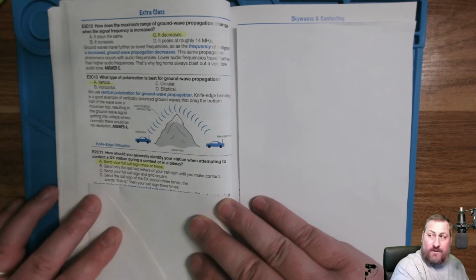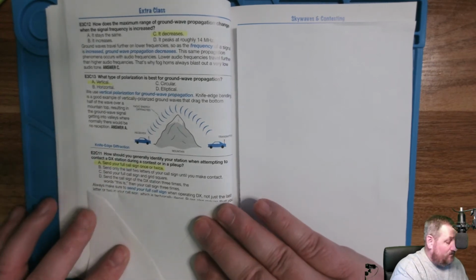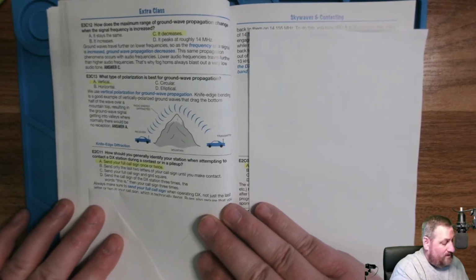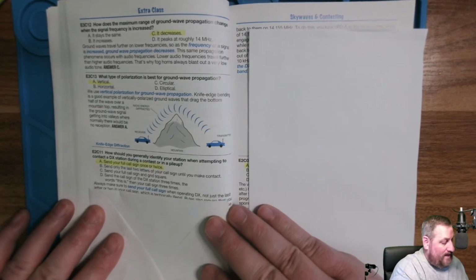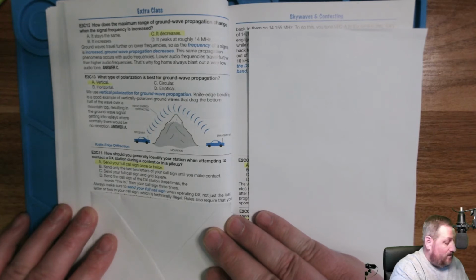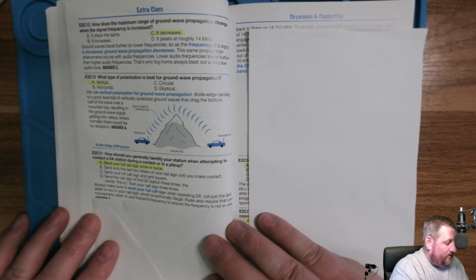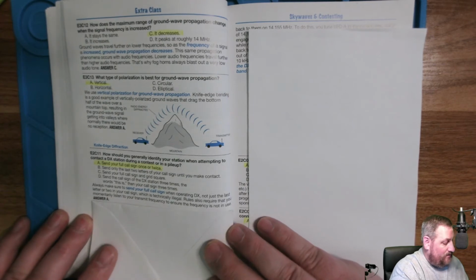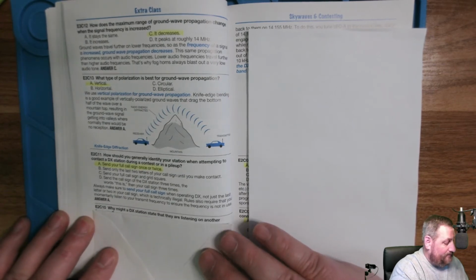So the correct answer here, it was A, and this is their explanation for you. Always make sure to send your full call sign when operating DX, not just the last letter or two in your call sign, which is technically illegal. Rules also require that you momentarily listen to your transmit frequency to ensure that the frequency is not in use, so the answer is A.